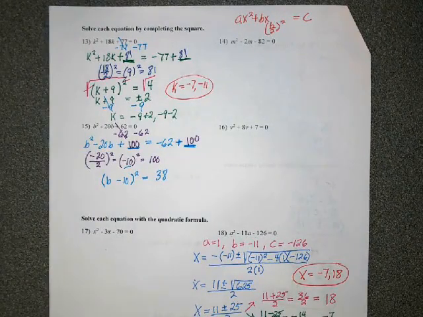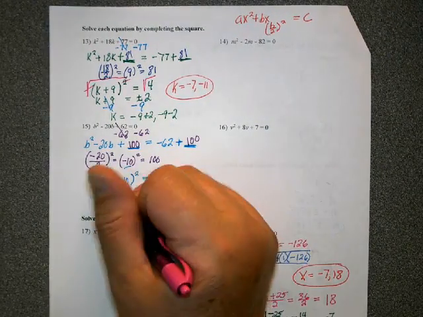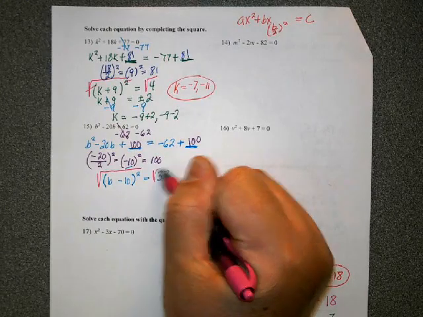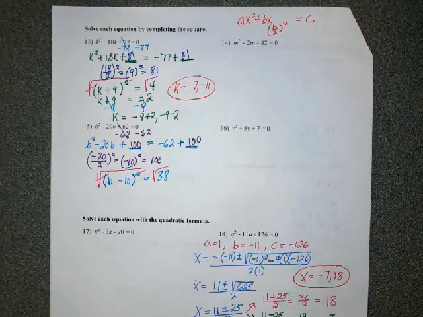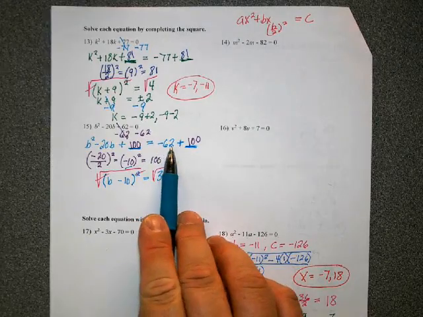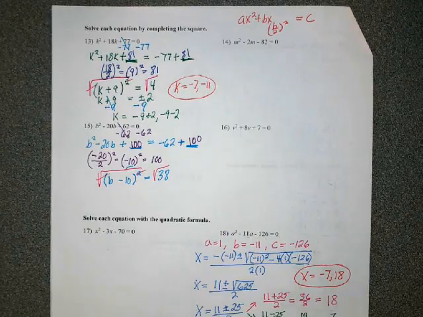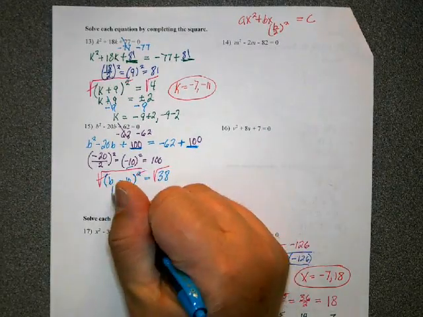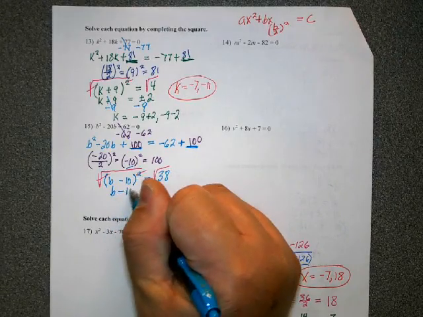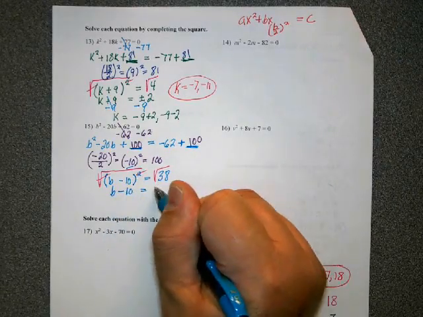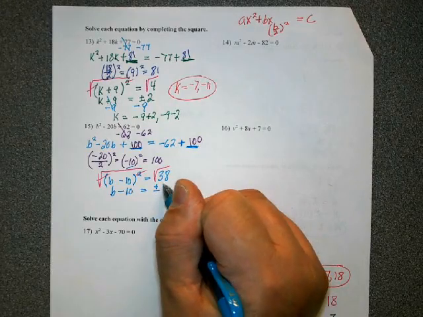Square root both sides. Negative 62 plus 100, right? Yep. So b minus 10 equals plus or minus square root of 38.